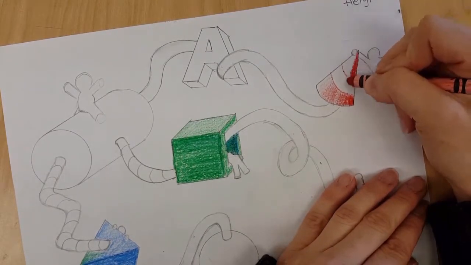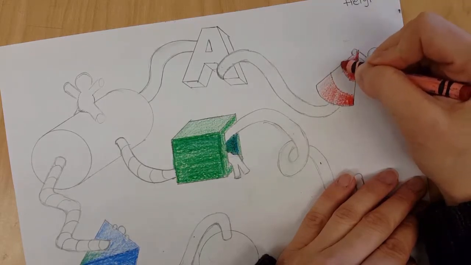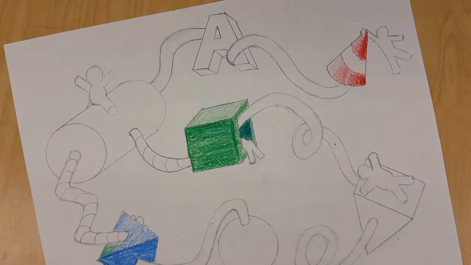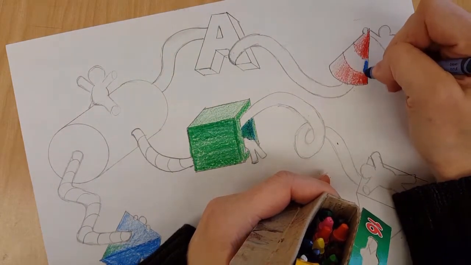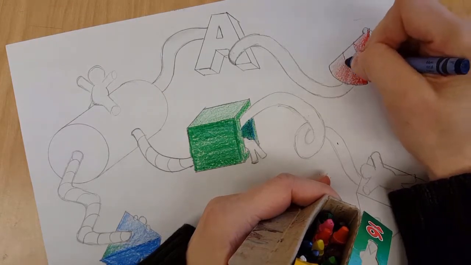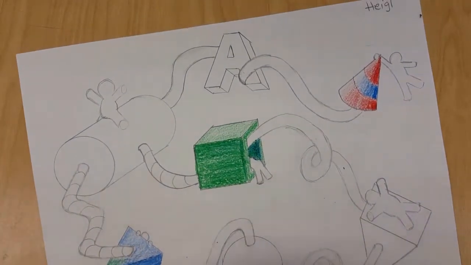Since I made it striped, I'll skip up here, start dark. So I go across, make it light. And I'll do that for the next color too. So dark, ease up to light. Now my cone looks like a cone.